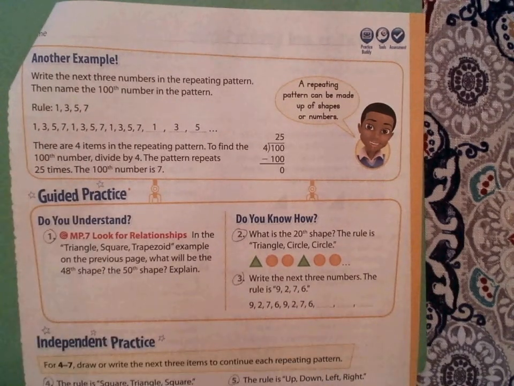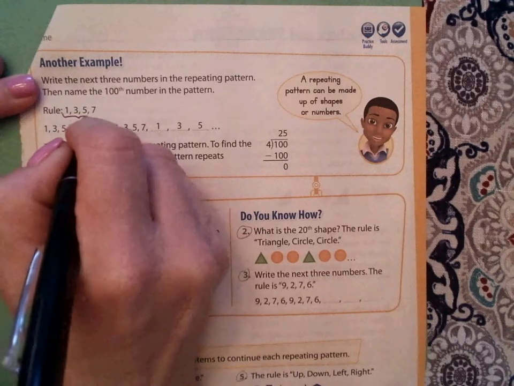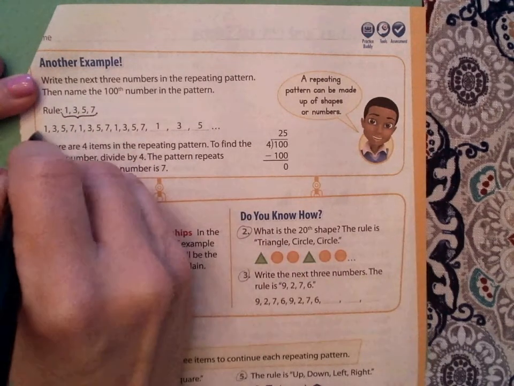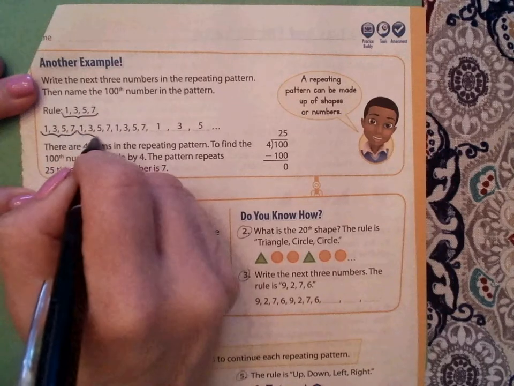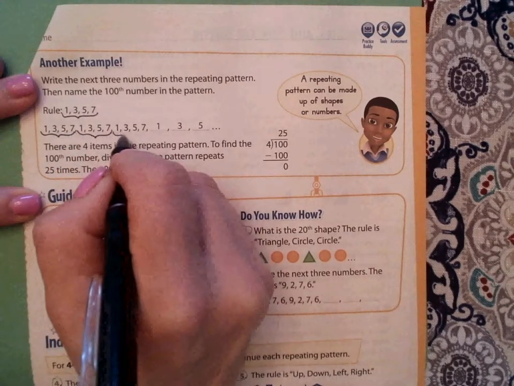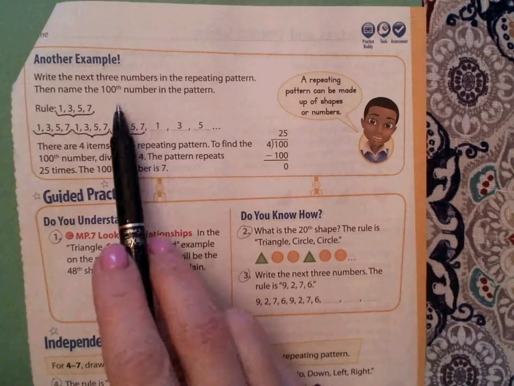So here you can see that they made the pattern of numbers, and it said write the next 3 numbers in the repeating pattern, then name the 100th number in the pattern. So you can see the rule here is 1, 3, 5, 7, and that just keeps repeating. 1, 3, 5, 7, 1, 3, 5, 7, etc.